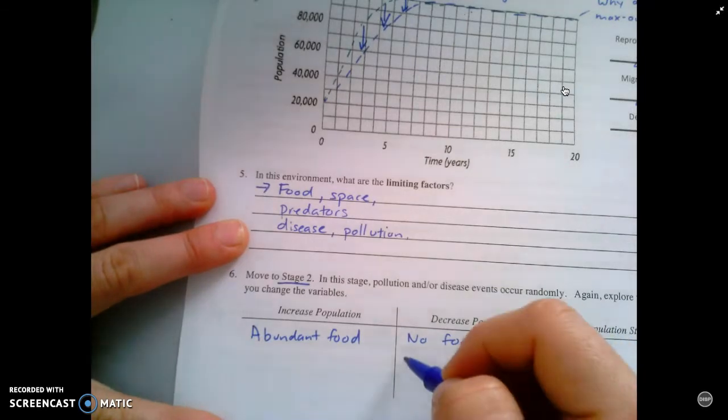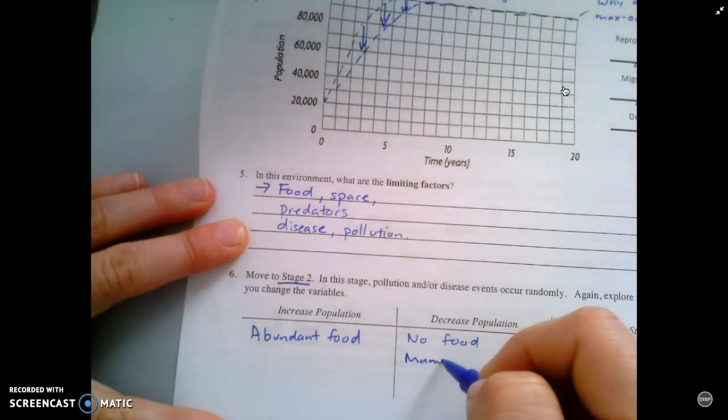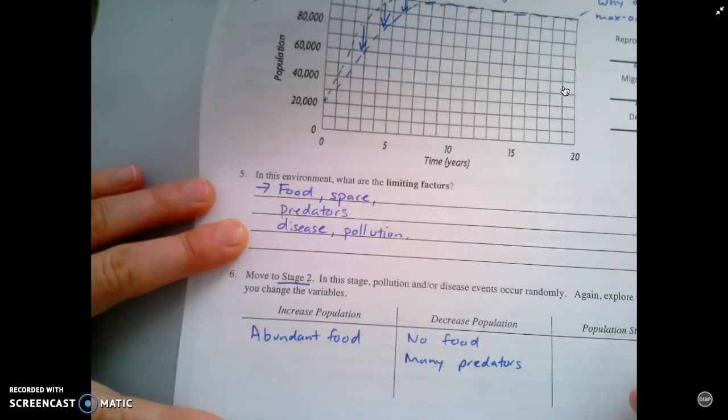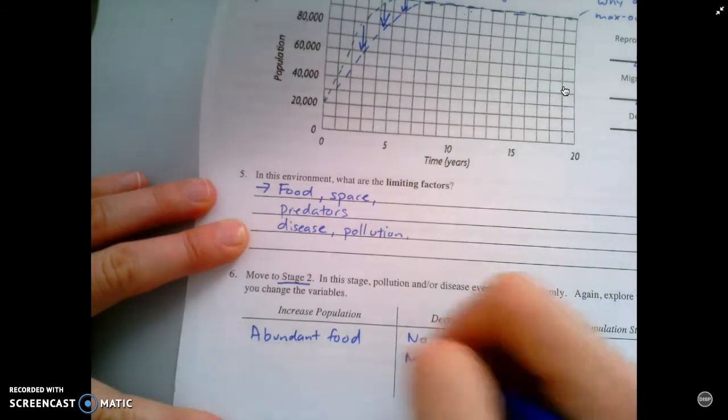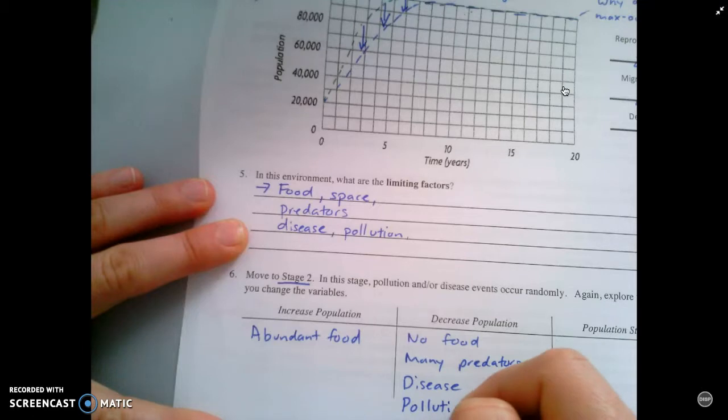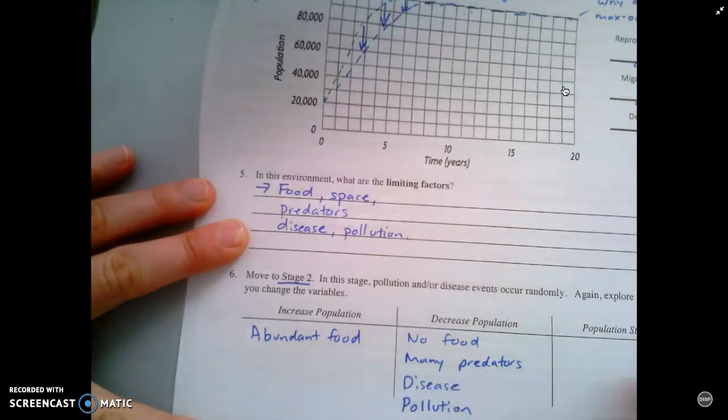The other thing is many predators will decrease our population as well because they're eating our fish. We could also get disease or pollution in the Gulf, and that will decrease our population as well. Remember, the opposites are true.